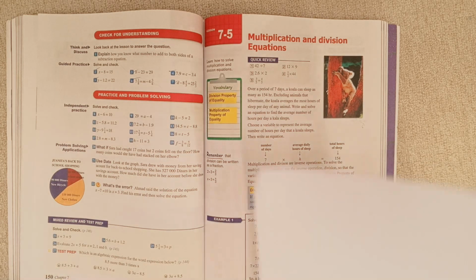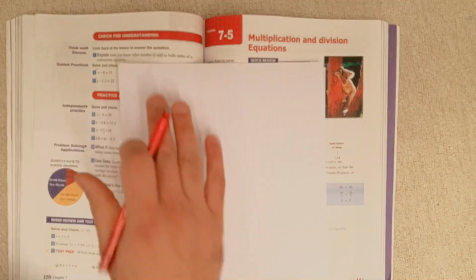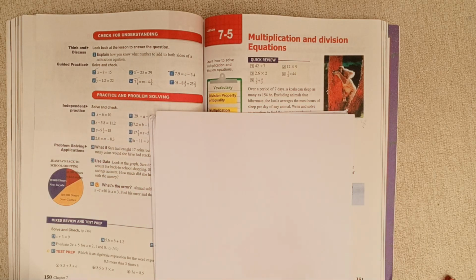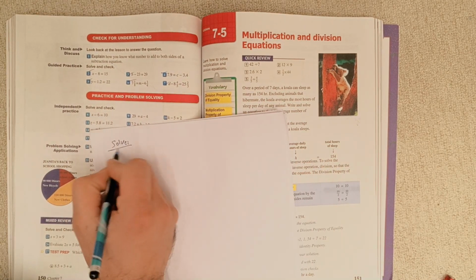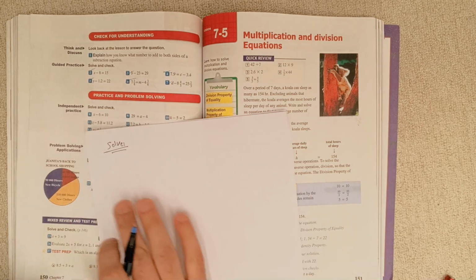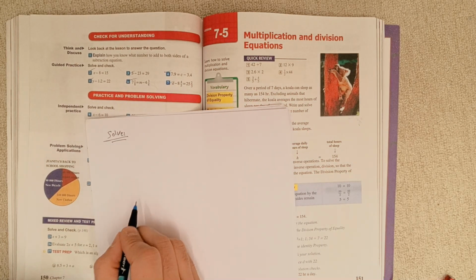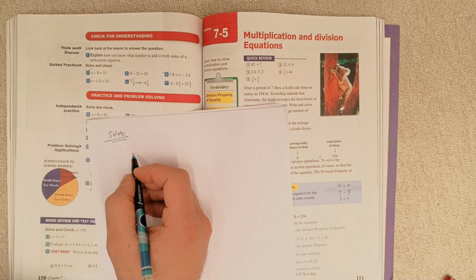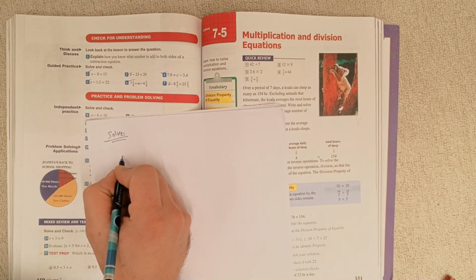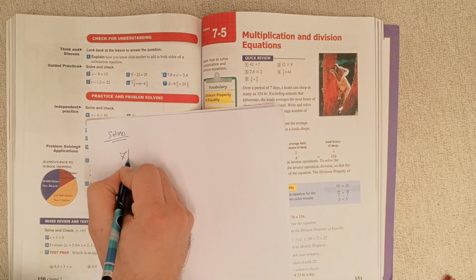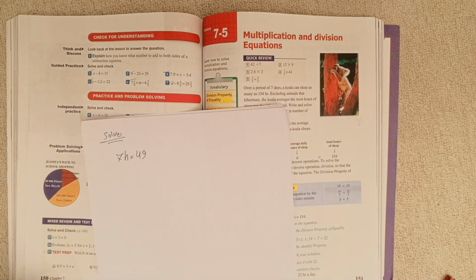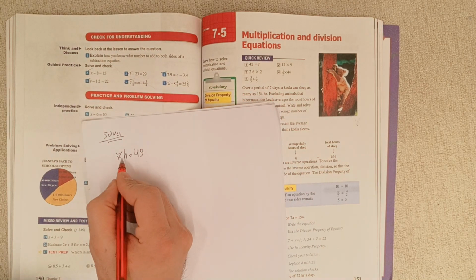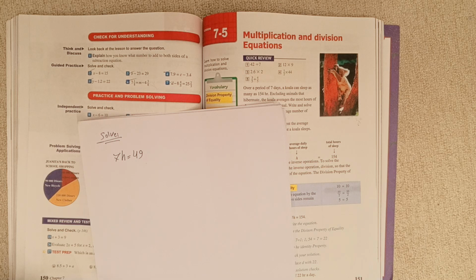For example, if we have, let's say, 3x, the question says solve. Whenever the question says solve, you need to find the answer. You need to find the value of the variable. You need to find the letters. Let's say 7h is equal to 49. In 7h, there is no operation between 7 and h.